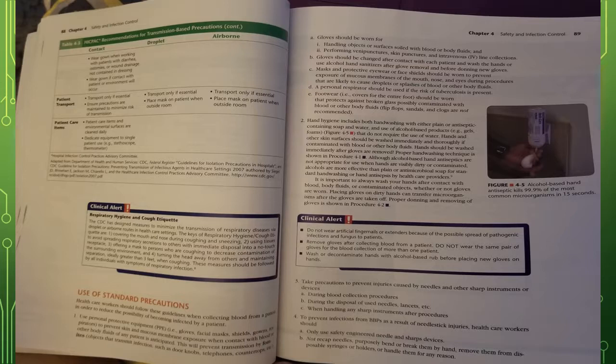Gloves should be worn for handling objects or surfaces soiled with blood or bloody fluids, and for performing venipunctures, skin punctures, and IV line collections. Gloves should be changed after contact with each patient, and wash the hands or use alcohol sanitizers after glove removal and before donning new gloves.